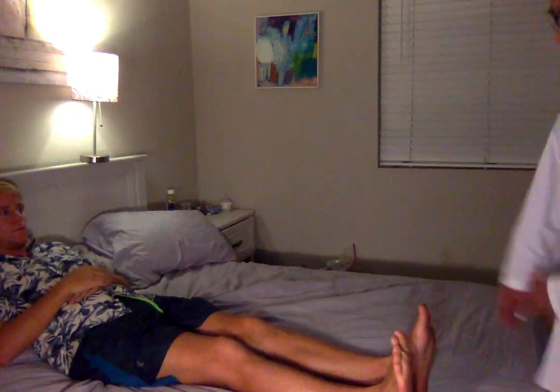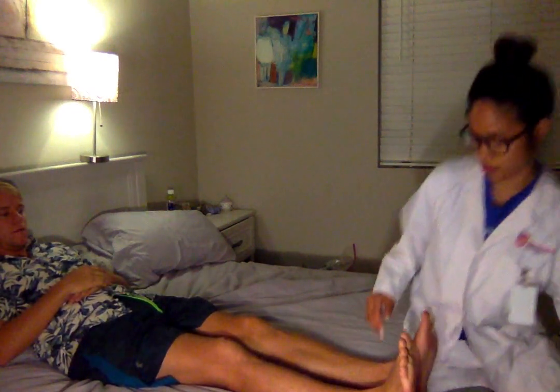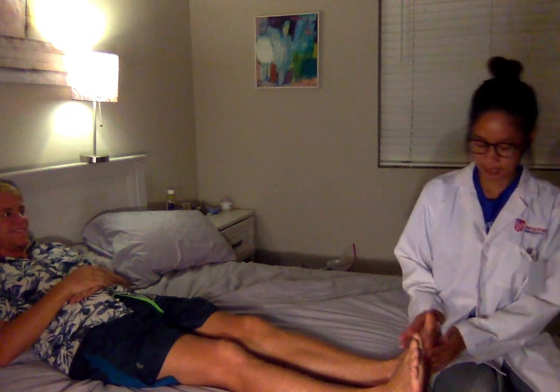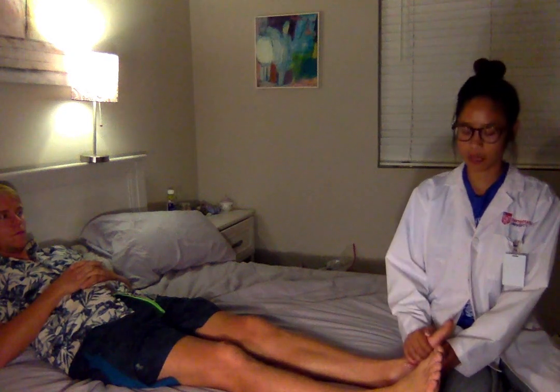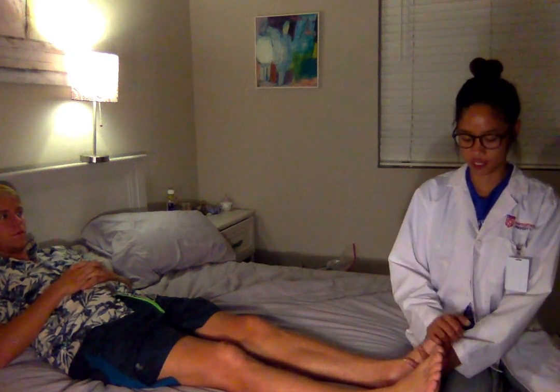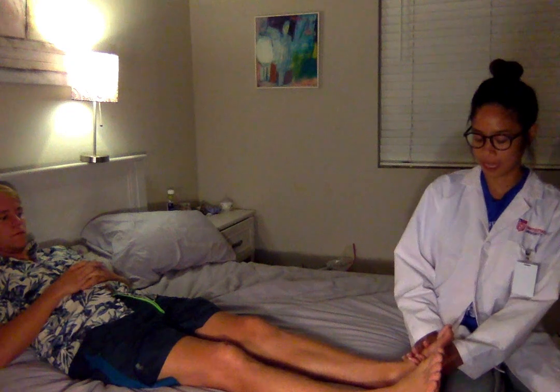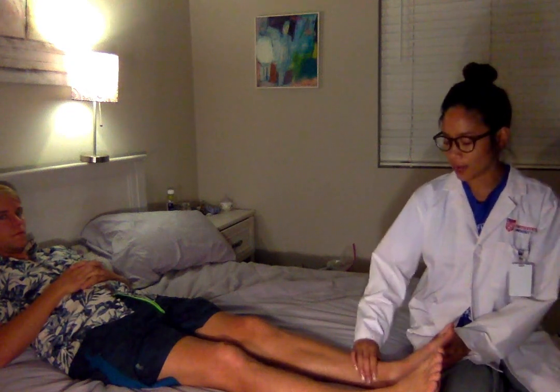Okay, good. So making sure that inspecting symmetry and palpating both the interphalangeals and metatarsals, and interdigital neuroma and plantar fasciitis.